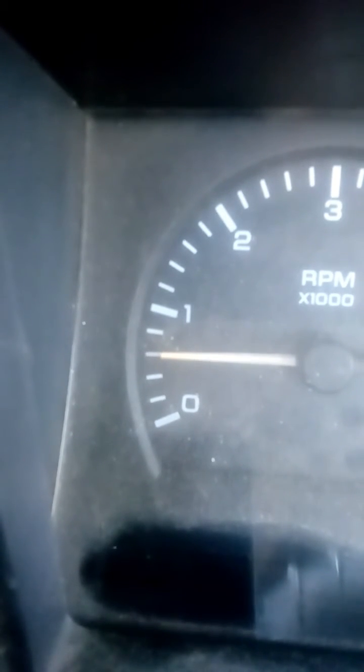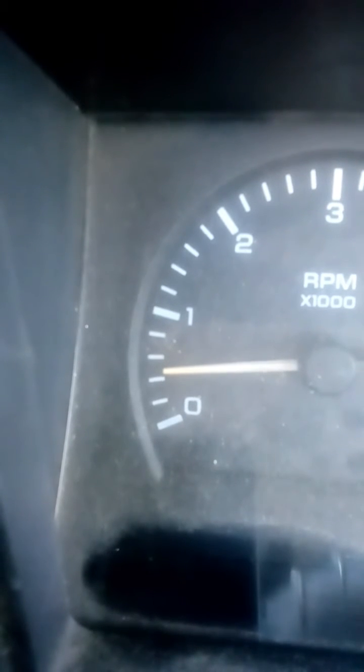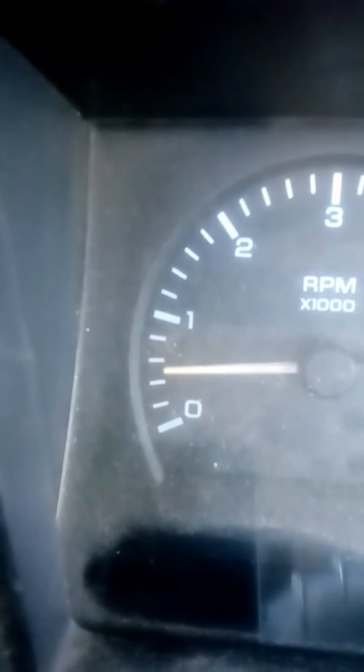Oh, there it goes again. So we're going to take a look around and we're going to find out exactly what it is. See that? It's not changing the idle or anything. I can hear it with my ears, but it just flickers. And then when it does jump, sometimes, see, there's no change.